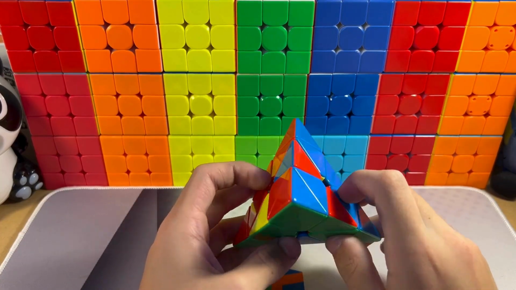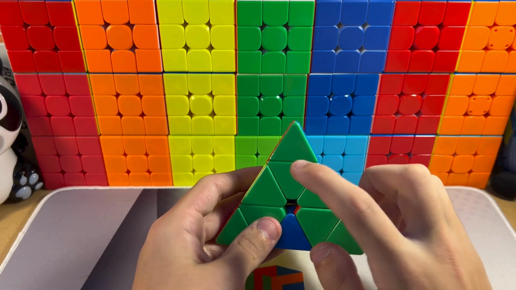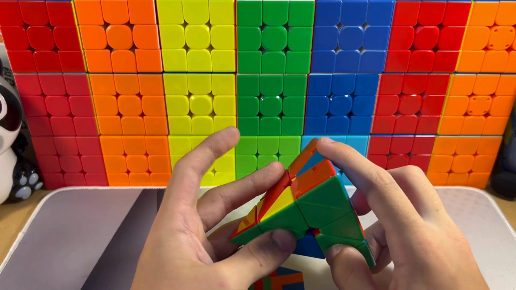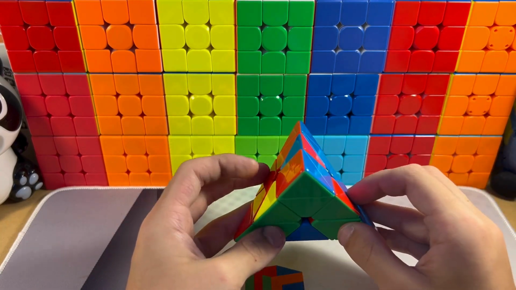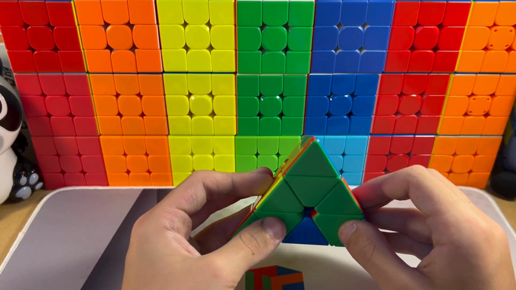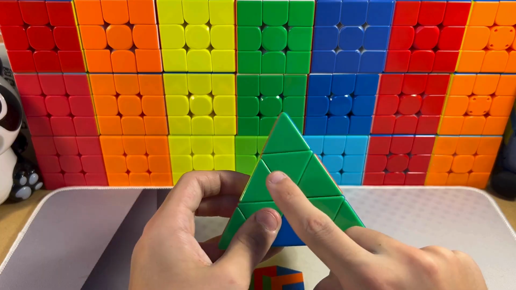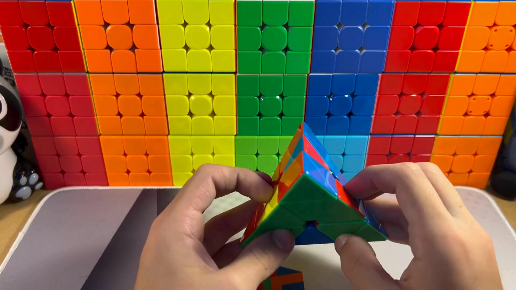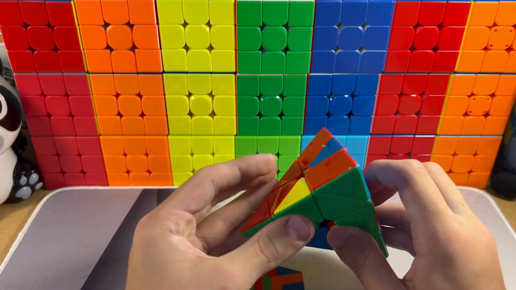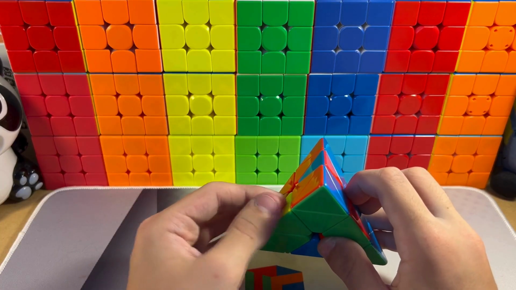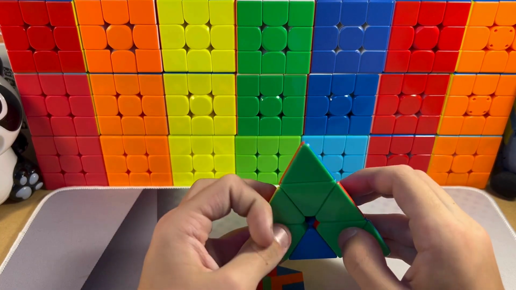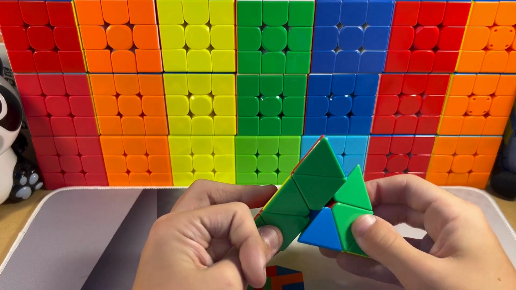So this case is like a previous one. There's a bar, a flipped edge, and the piece that goes in the V. But this time it's not on the same side, so the yellow piece isn't right here. So how you solve this, when the yellow piece is on the left side, is with this algorithm.